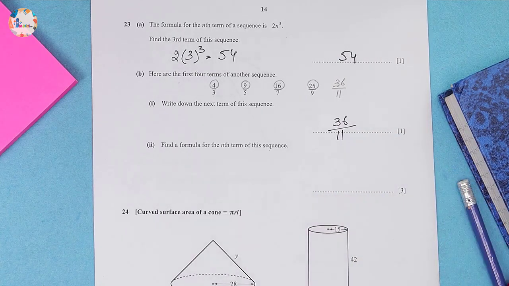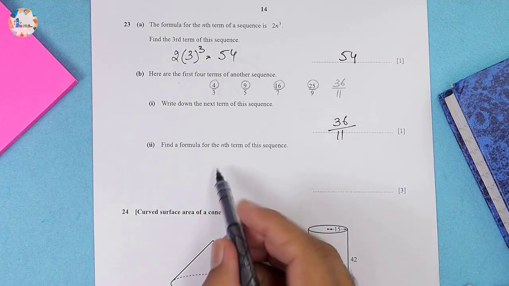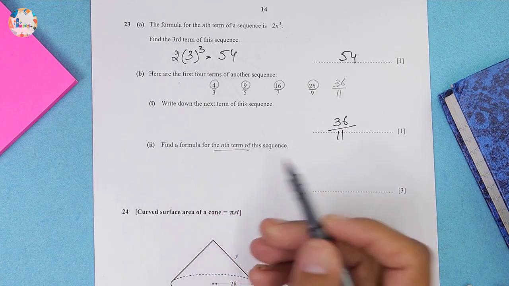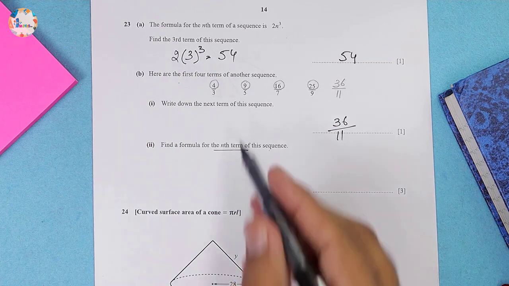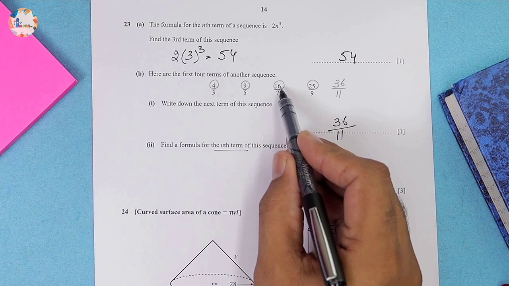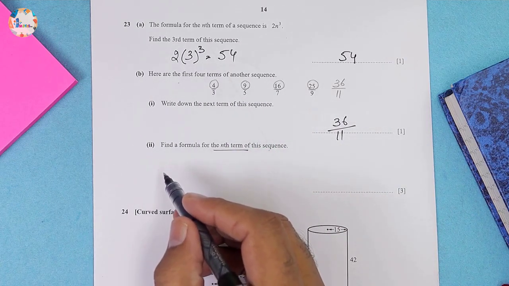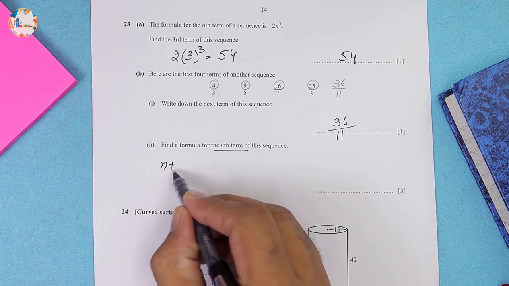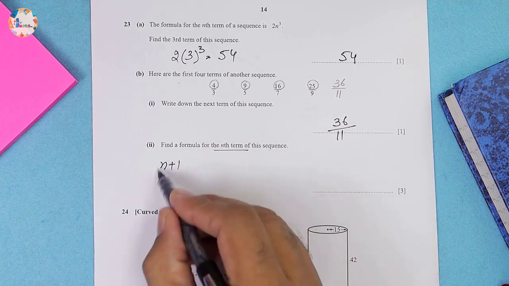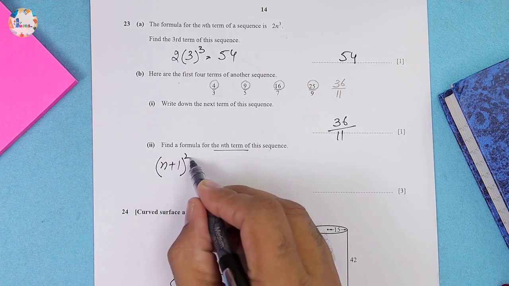Hopefully you understood this. Then they are saying find the formula for the nth term of the sequence. So for the nth term, the numerators are 4, 9, 16. So we can write this as n plus 1 squared. For the first term it will be 1 plus 1, 2 whole square will be 4.